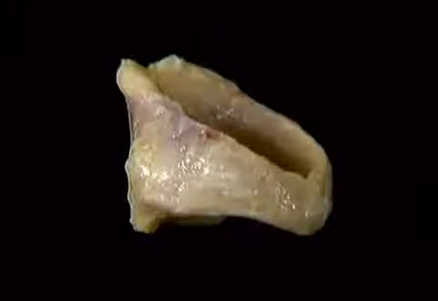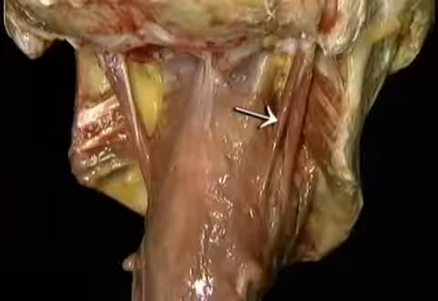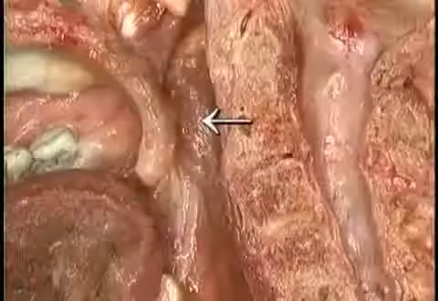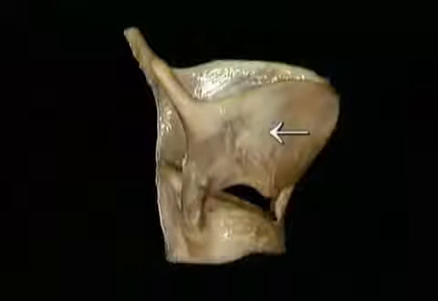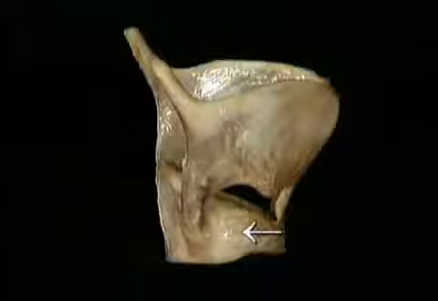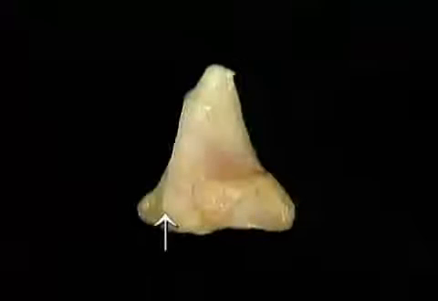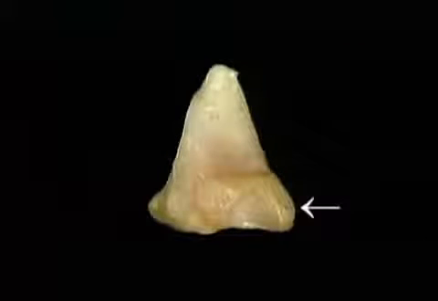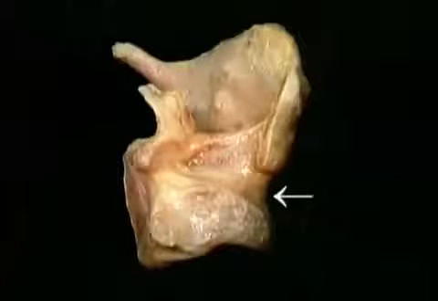Here's the cricoid cartilage. Here are the superior constrictor, the middle constrictor, and the inferior constrictor. Here's styloglossus and stylopharyngeus. Here's palatoglossus and palatopharyngeus. Here's the thyroid cartilage. Here's the cricoid cartilage. Here's the arytenoid cartilage with its colliculus, vocal process, and muscular process. Here's the trachea. Here's the cricothyroid ligament.